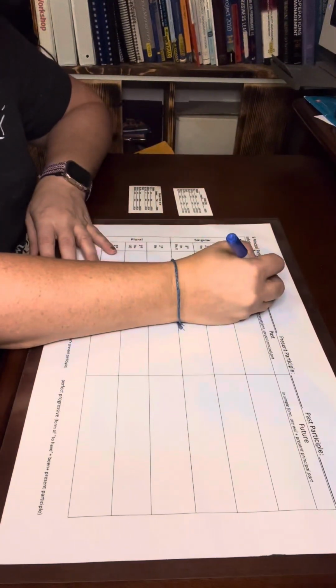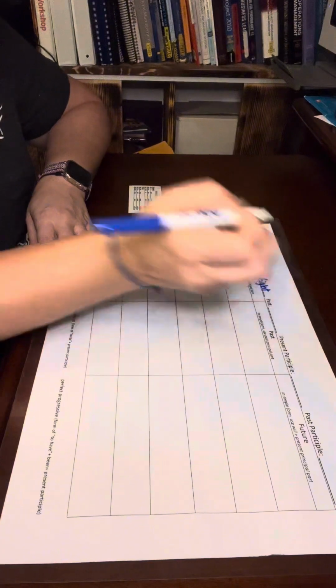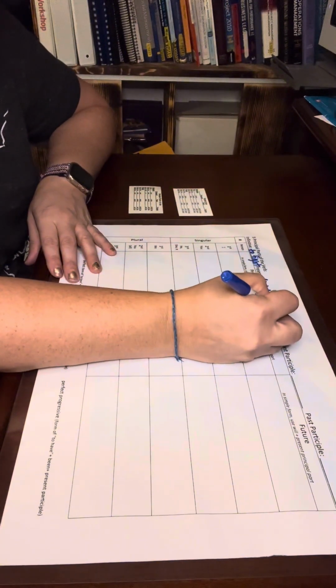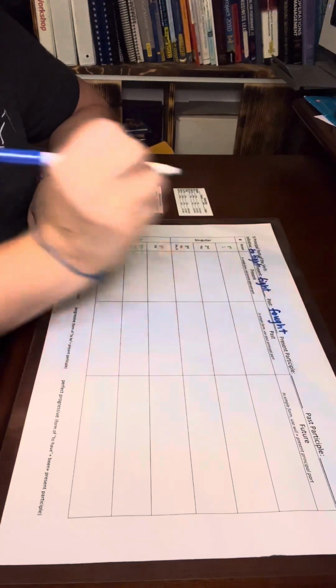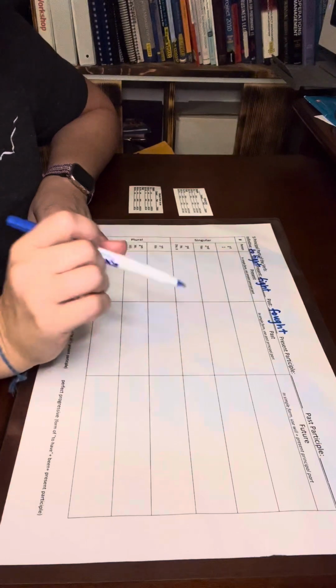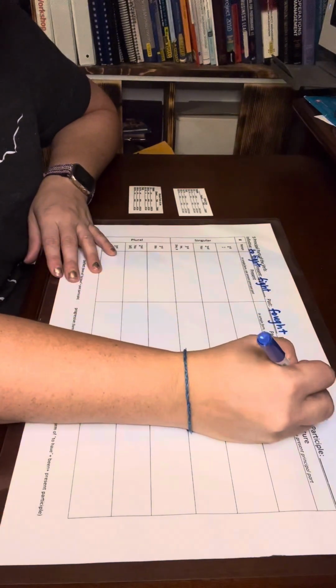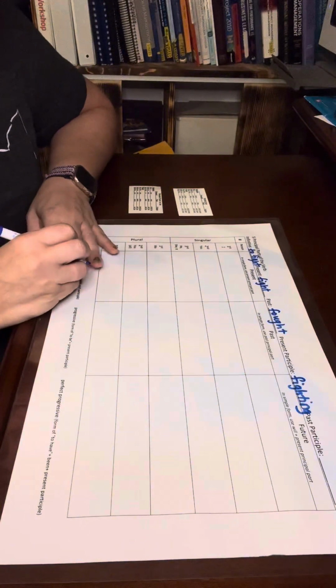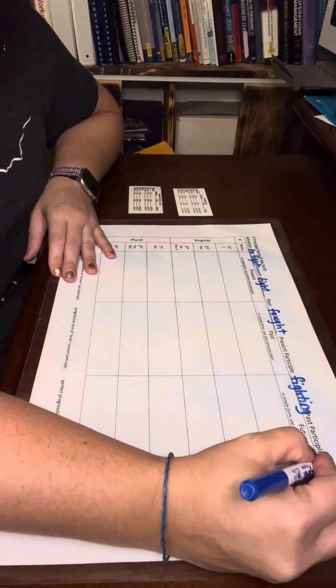And then present, I fight. Past, I fought. Oh, maybe they'll be able to tell that this is actually an irregular verb because it's not fighted. So I fought. Present participle. I am fighting. Past participle. I have fought.